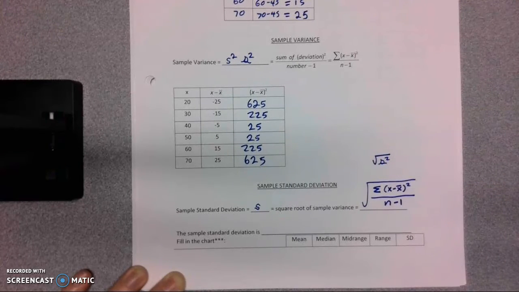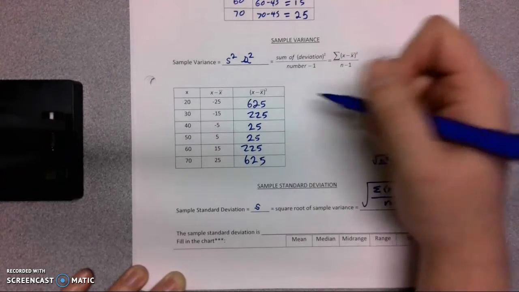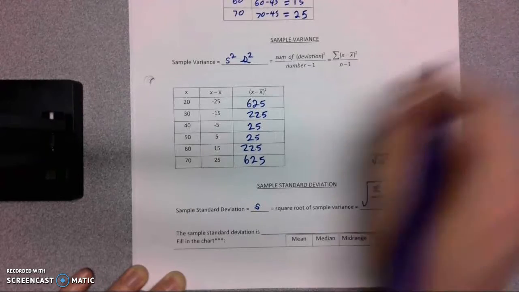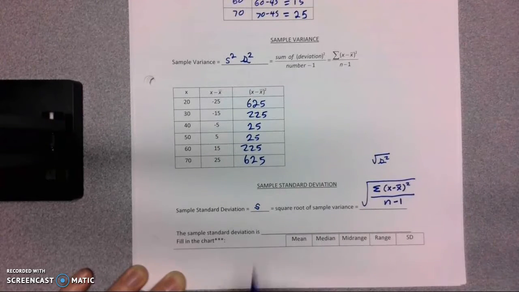So we go ahead and we can figure out the sample standard deviation by performing these things here. Okay, so I'm going to add all these up. Okay. And then I'm going to divide by n minus 1. So give me just a second.